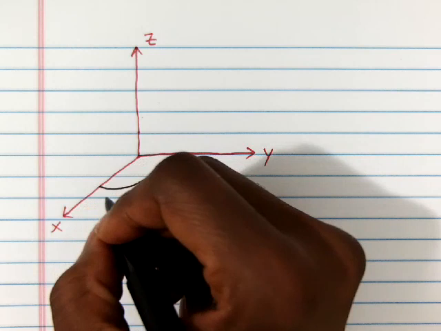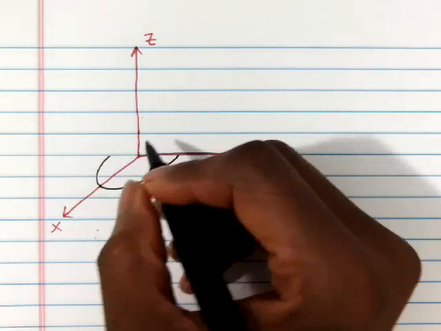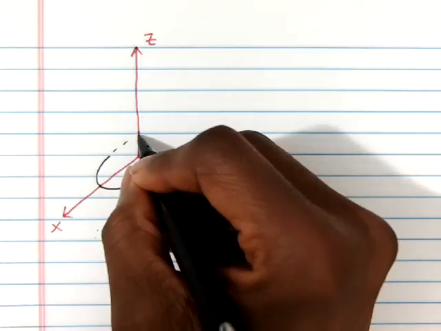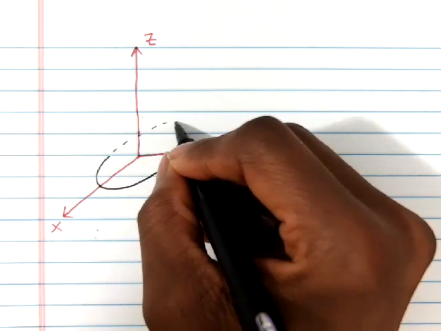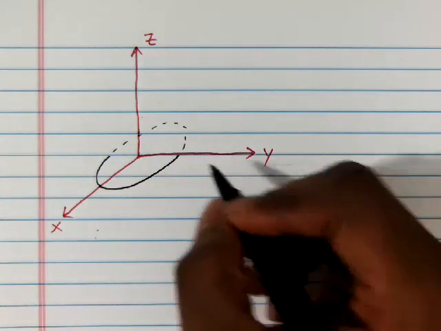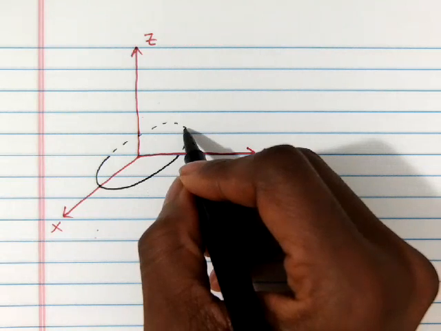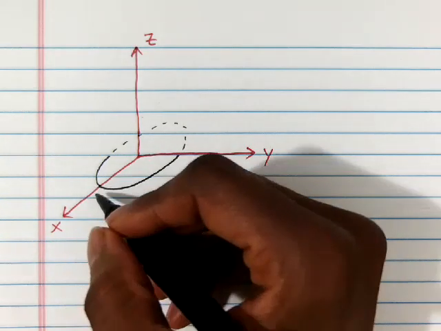Now when I sketch this ellipse, the back of it I'm going to make a dotted line. And then from there, I'm just going to make one big ellipse that touches at the end of this one.